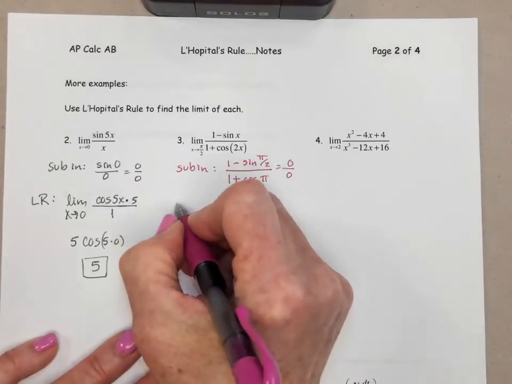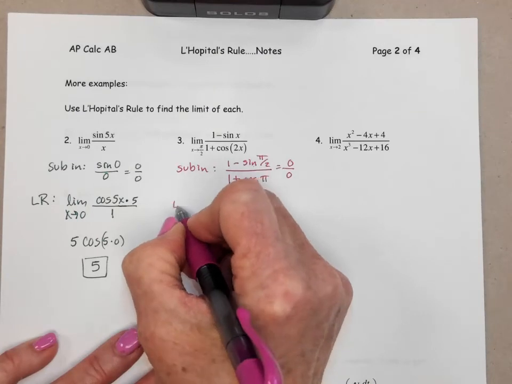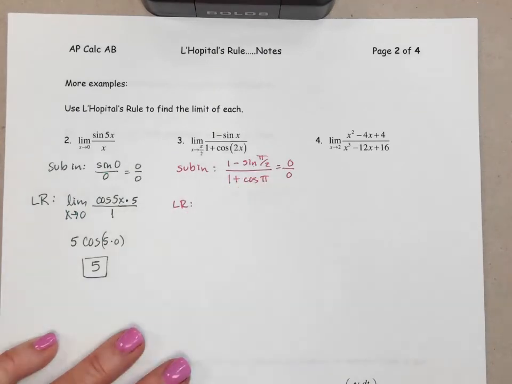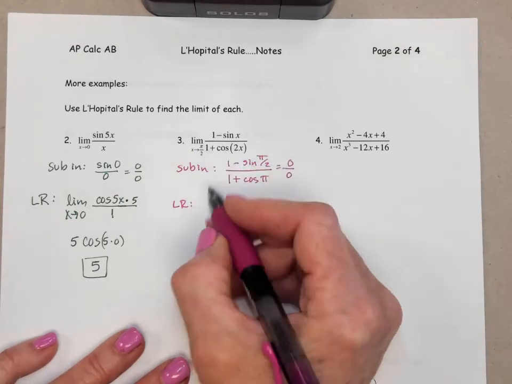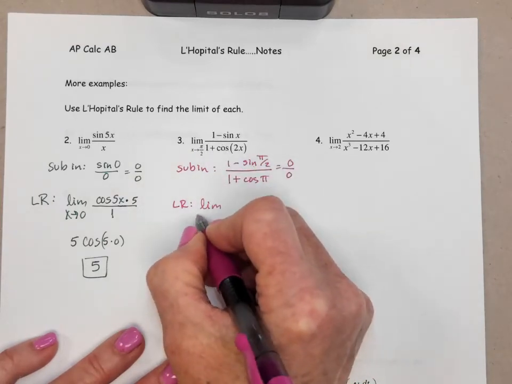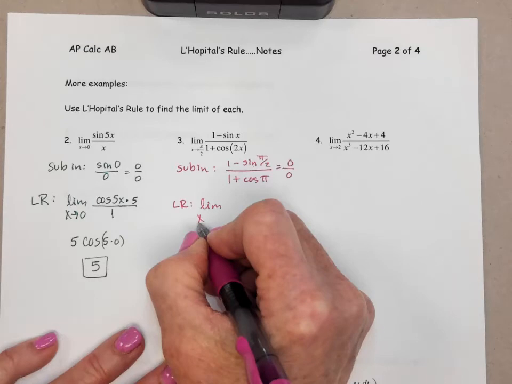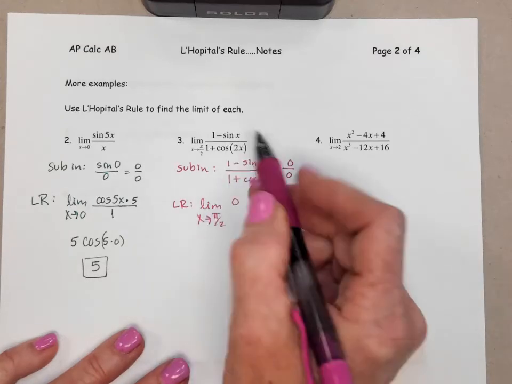So let's go ahead and do L'Hopital's rule then. And we'll do a derivative. The derivative of 1 is 0. Don't forget your limit here. So we have 0, and then the derivative of a negative sine is going to be negative cosine x.